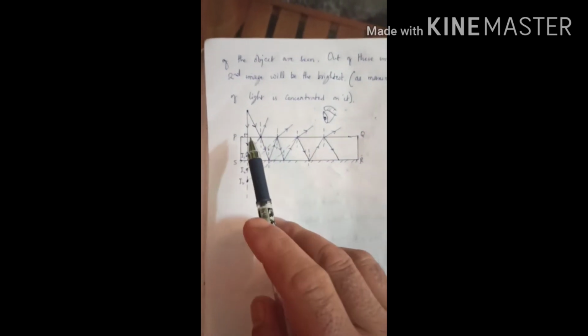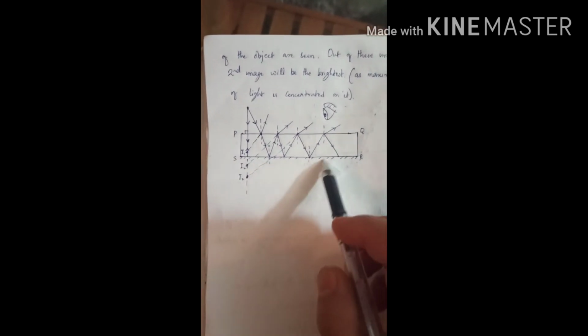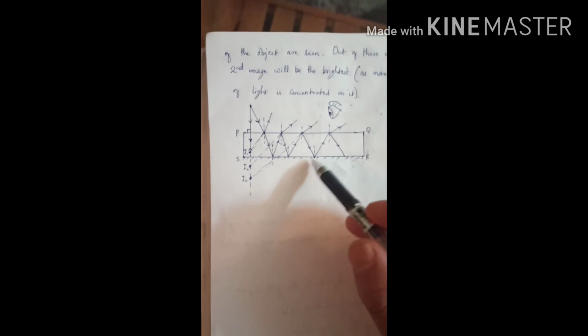So in order to explain this, I have drawn the diagram also. So let's say this is P, Q, R and S. This is a thick mirror, and this surface RS is silvered. Back surface of the mirror is silvered and coated with red oxide.